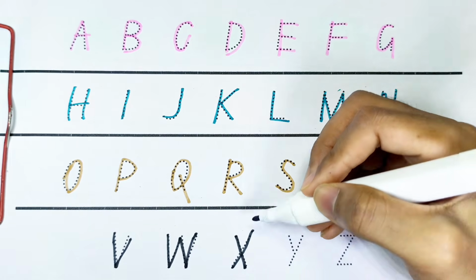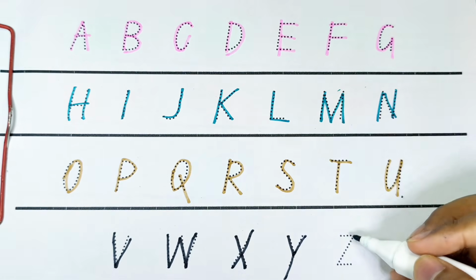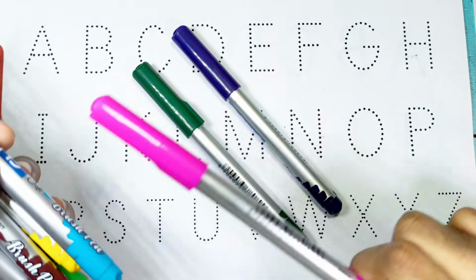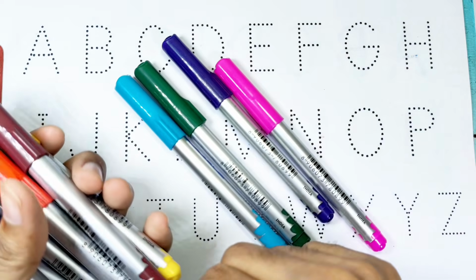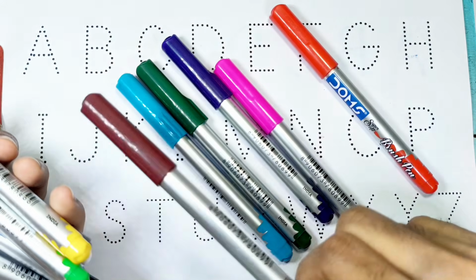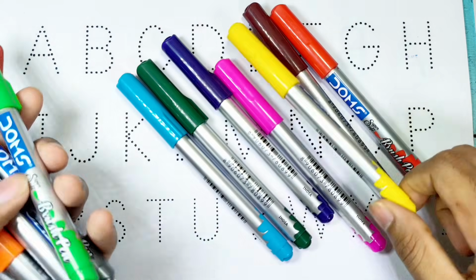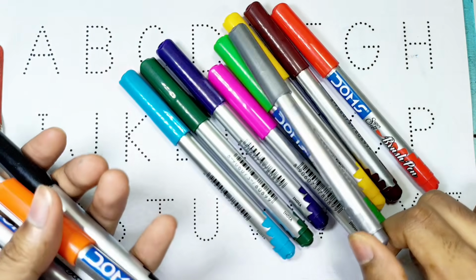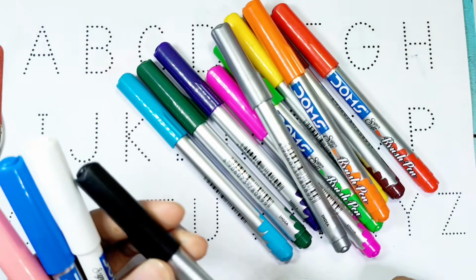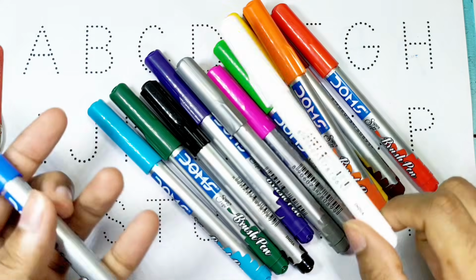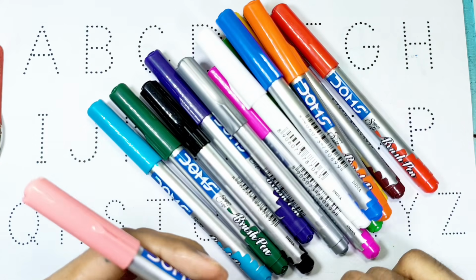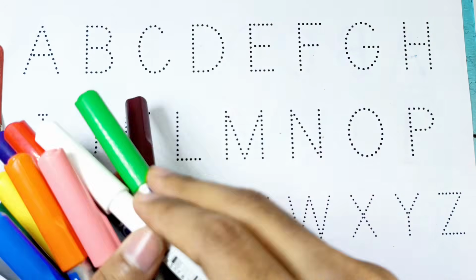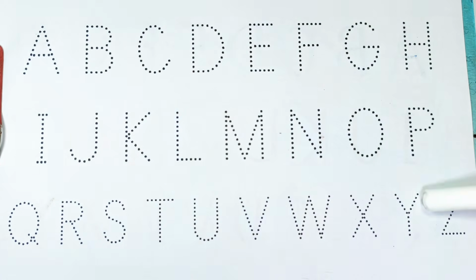W, X, Y, and the last one is purple color, dark green color, dark pink color, sky blue color, red color, brown color, yellow color, light green color. The next one is silver color, orange color, black color, white color, blue color, and the last one is light pink color. Stay with us. We will be writing capital letter alphabet A to Z.